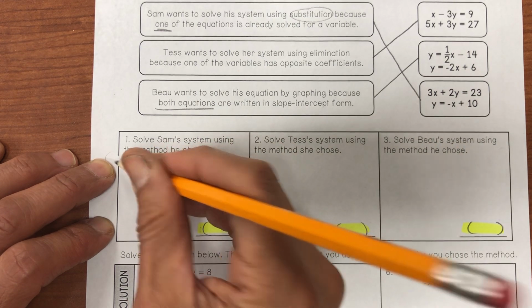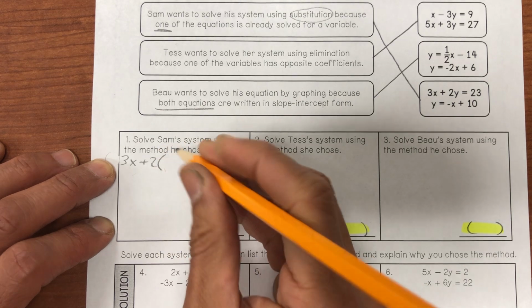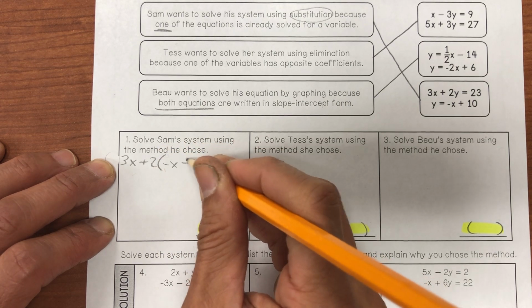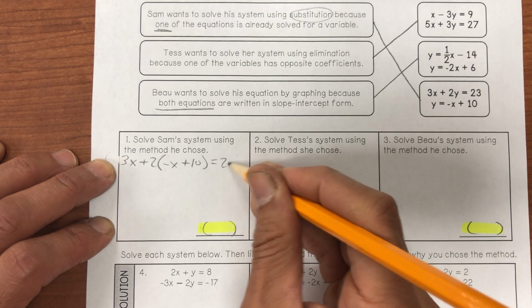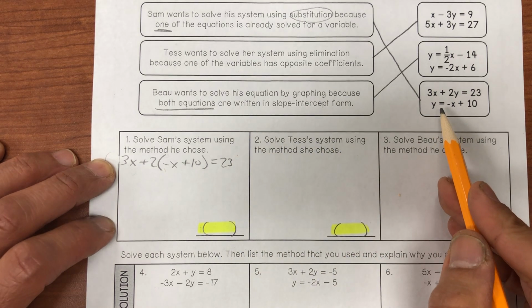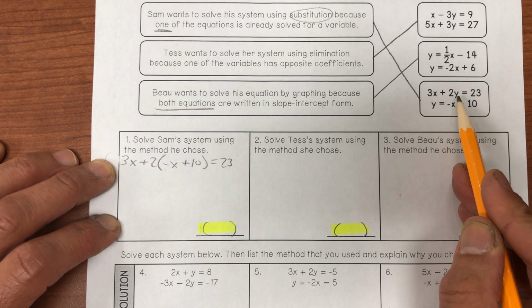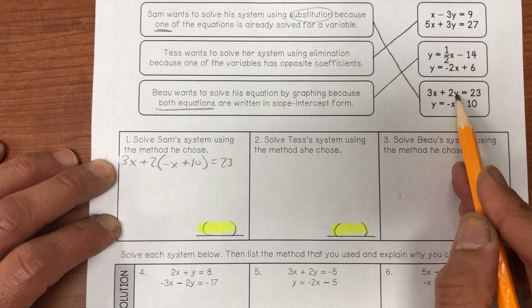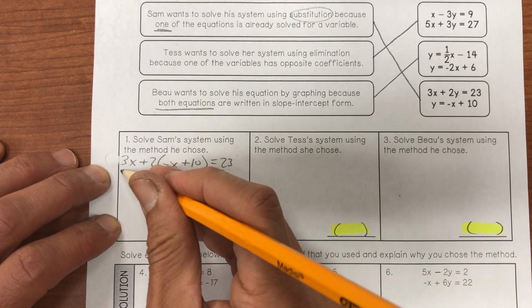So we're going to have 3x plus 2 times the quantity negative x plus 10 equals 23. So you can see that I just plugged this value for y, negative x plus 10, into this symbol for y right here. Okay, so now let's distribute and solve.